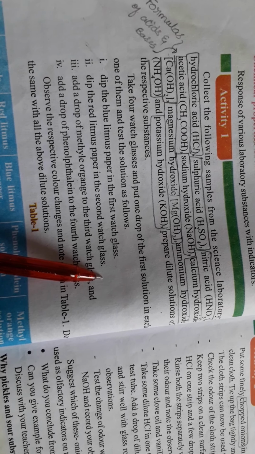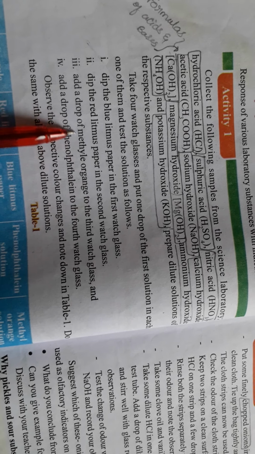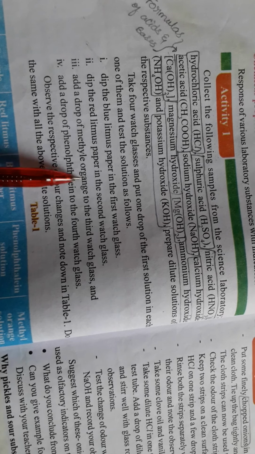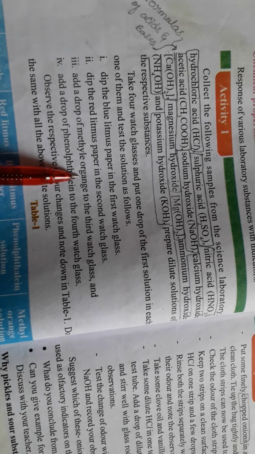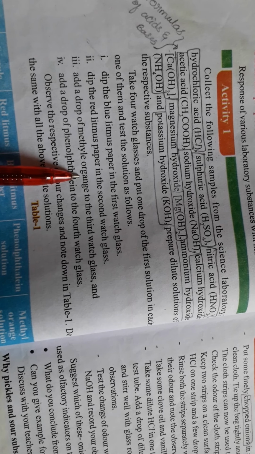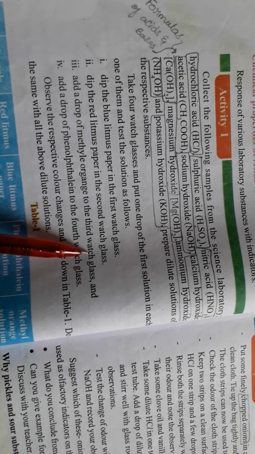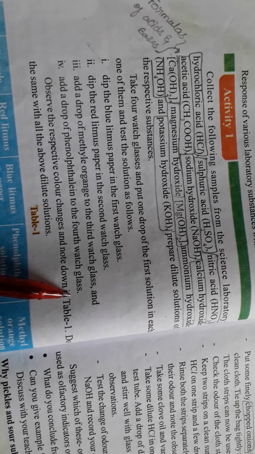Okay. And now add a drop of methyl orange. When you do it with methyl orange, the orange color slowly converts into red color, right? And add a drop of phenolphthalein in the fourth watch glass; it remains colorless. So phenolphthalein remains colorless in an acid, right?